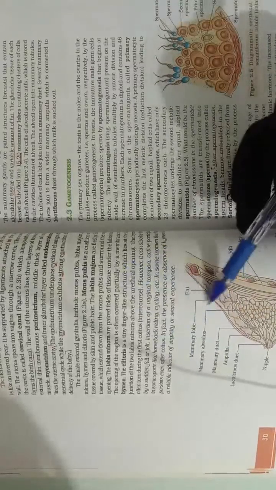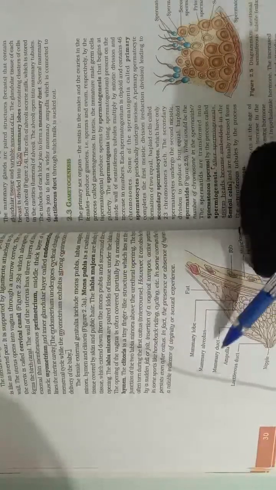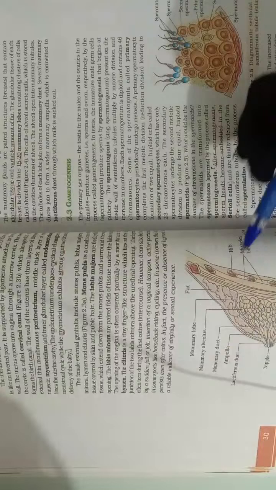Fat, mammary lobe, mammary alveolus, mammary duct, ampulla, lactiferous duct, nipple, areola, rib, muscles between ribs, pectoralis.